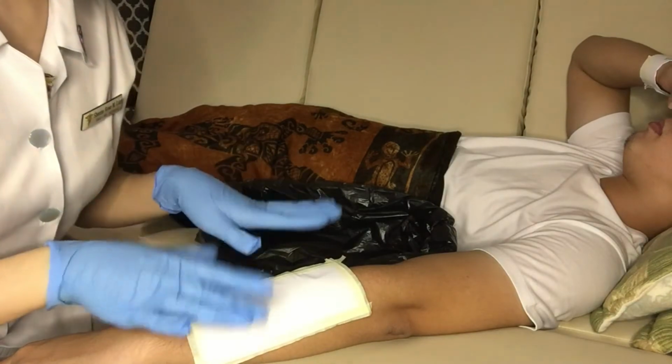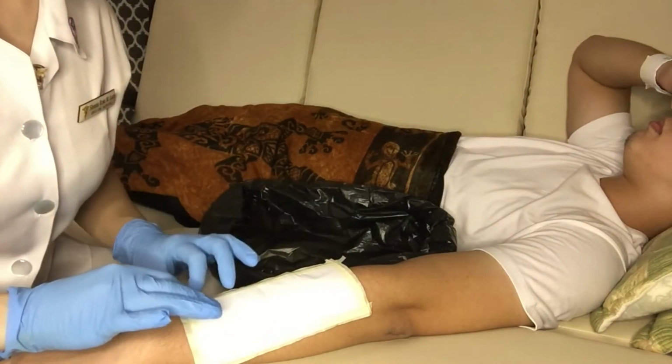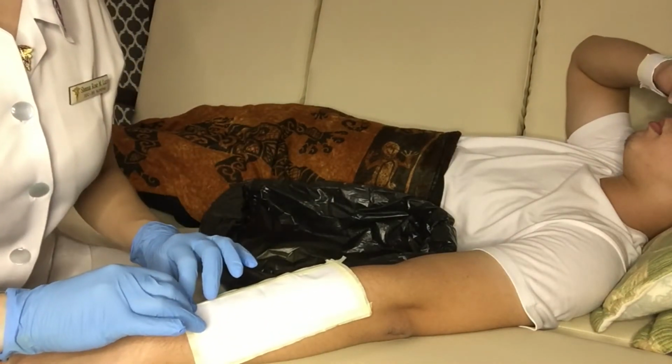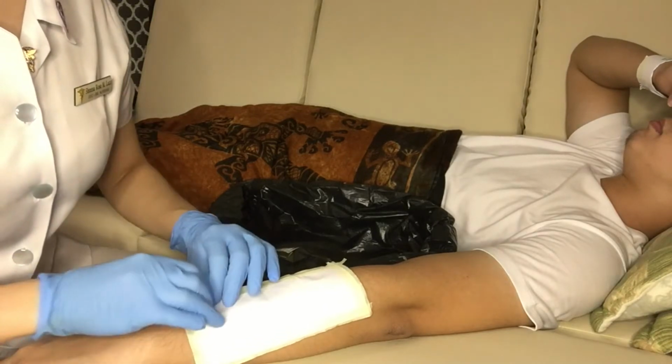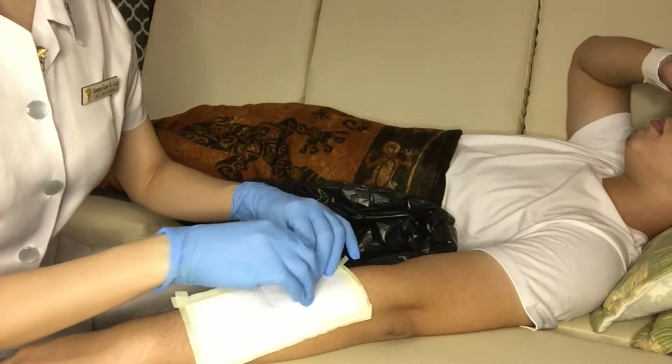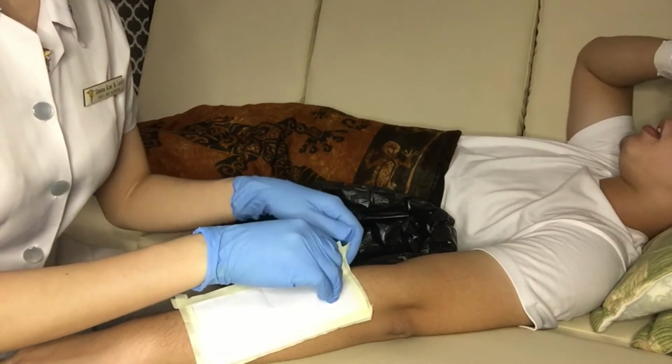Step 5. Expose area near wound only. This allows to preserve the dignity of the patient and also to provide privacy and comfort. So first, we have to remove the old dressing by peeling up the adhesive from the skin by gently tugging it. Sakit, sir, ano?